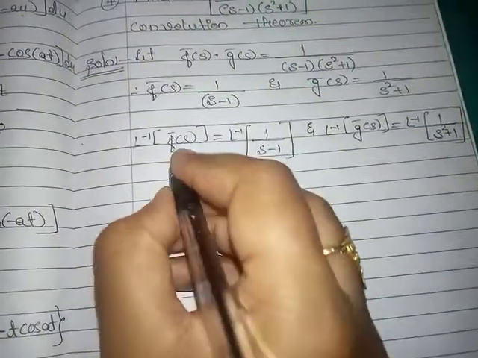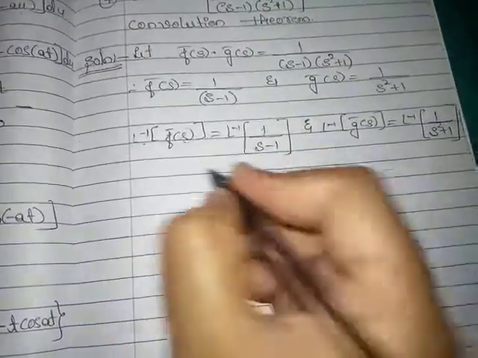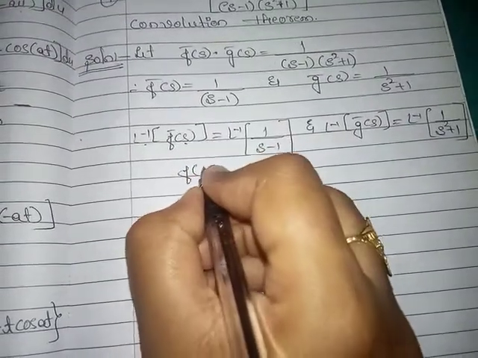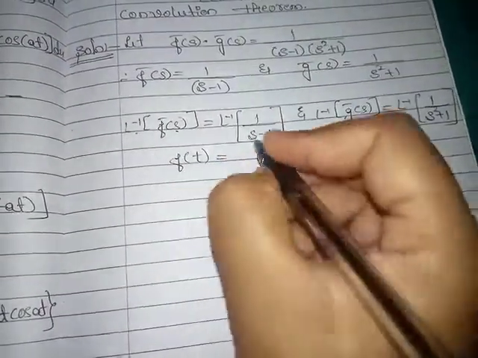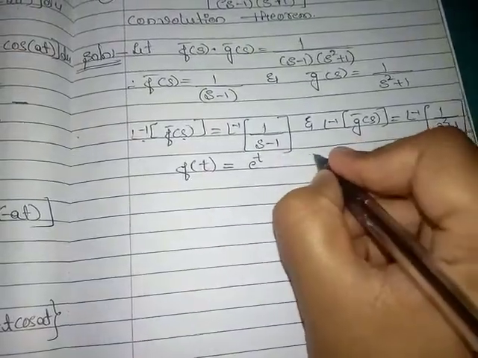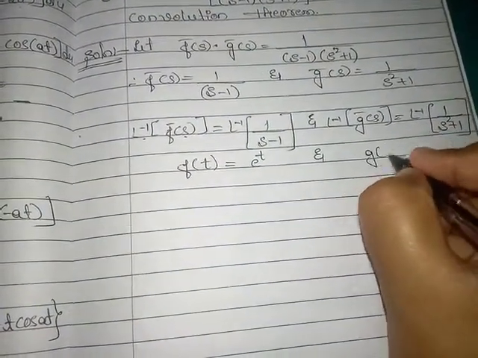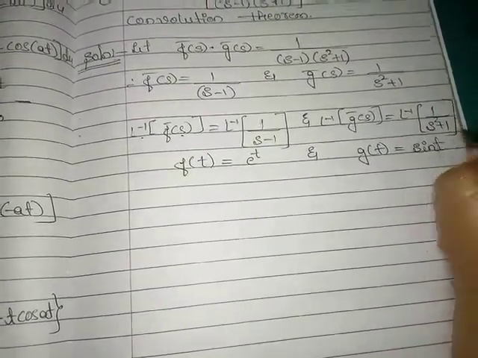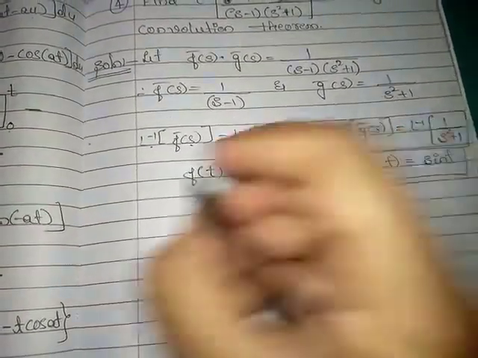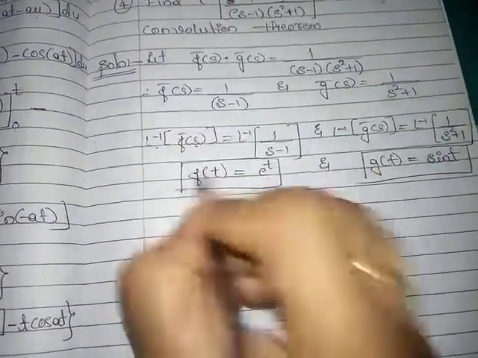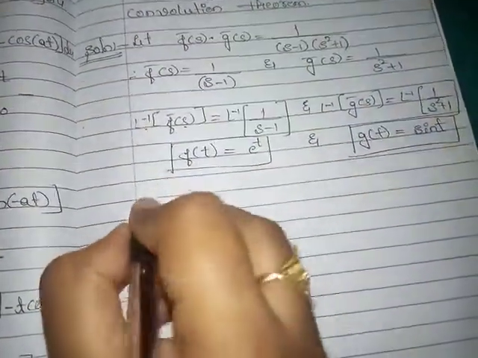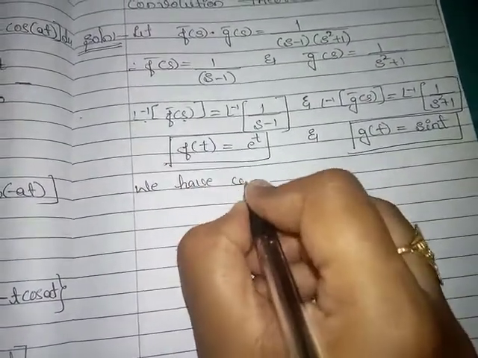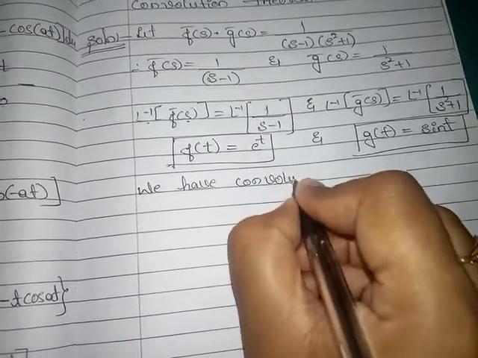Now L inverse of f bar of s is f of t, or otherwise keep L inverse of f bar of s as it is, which is equal to e raised to t, and g of t is sin t. Note these two expressions. Now we have the convolution theorem.